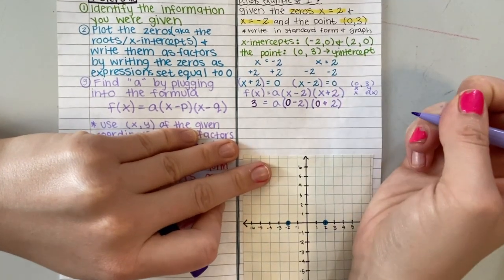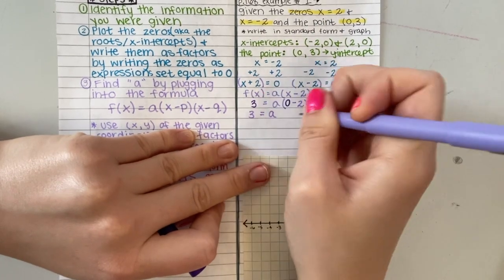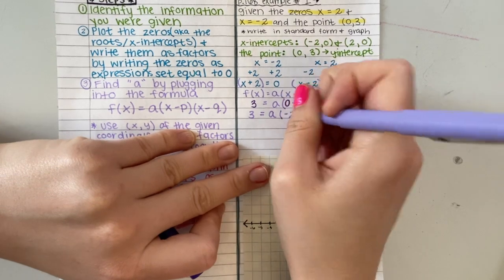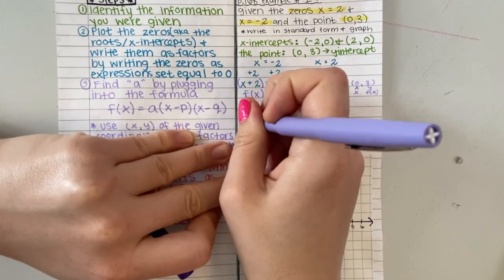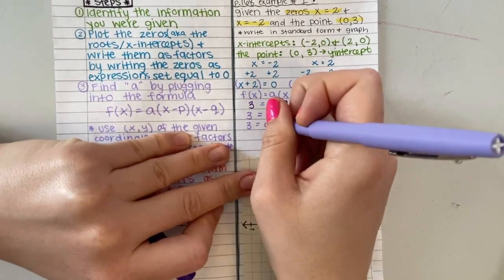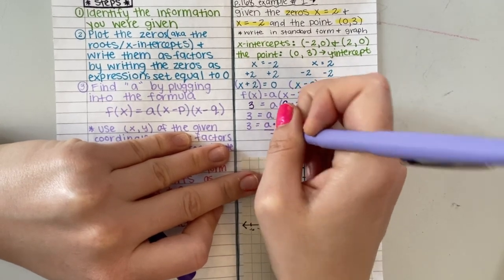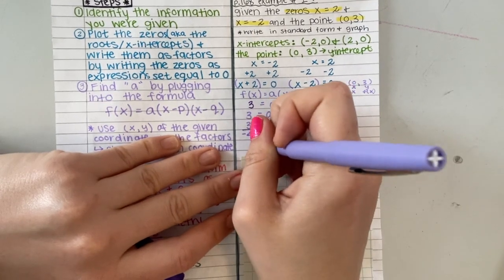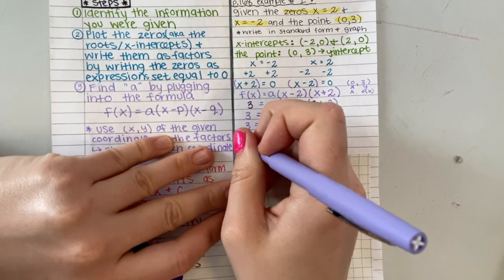And then I can just solve. So I have 3 equals a. I'm going to simplify what's in parentheses, so this just becomes -2, and this just becomes +2. I'm going to do -2 times 2, which is -4. I'm going to divide both sides by -4. And now I have a equals -3/4.